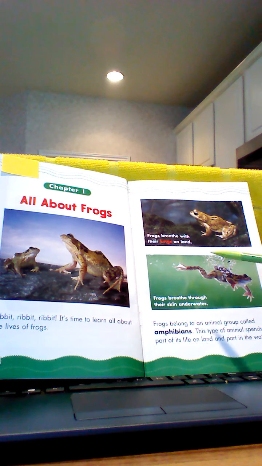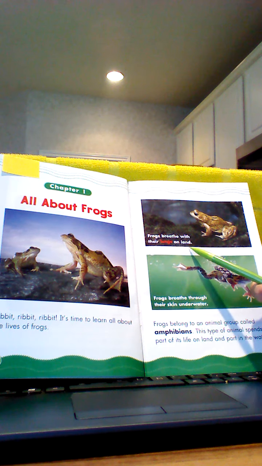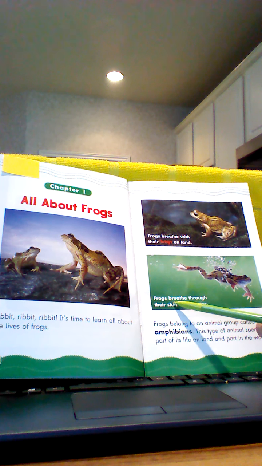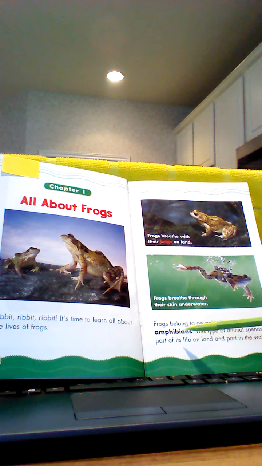Frogs can breathe with their lungs when they are on land. Frogs breathe through their skin underwater. Frogs belong to an animal group called amphibians. This type of animals spends part of its life on land and part in water.